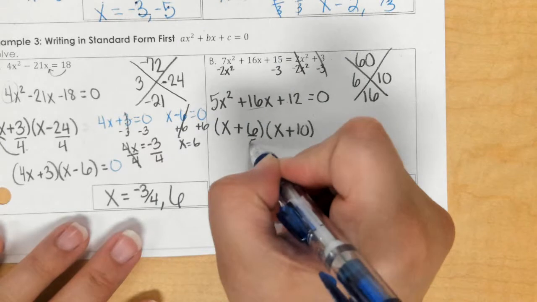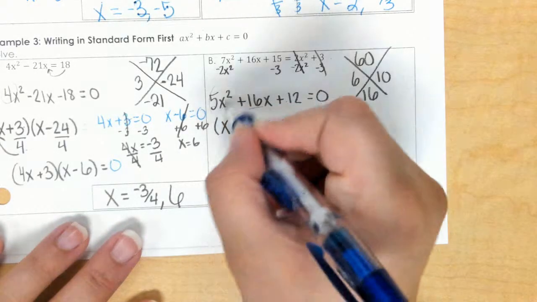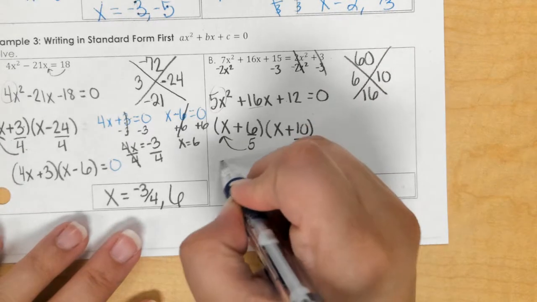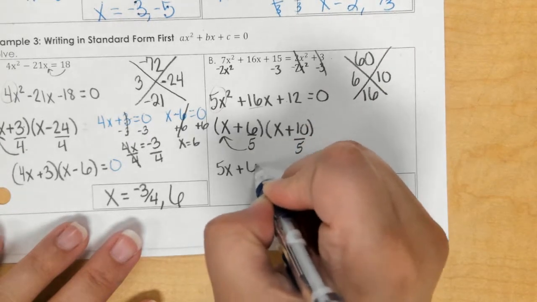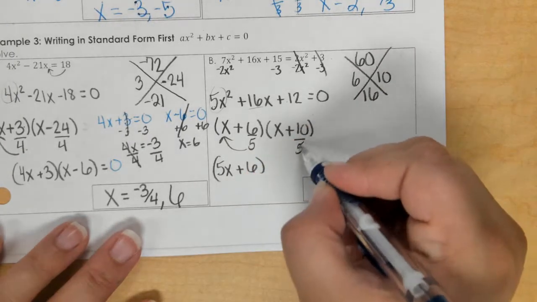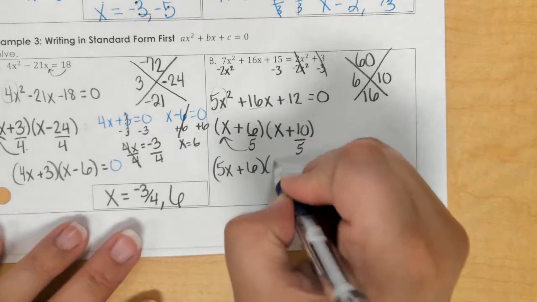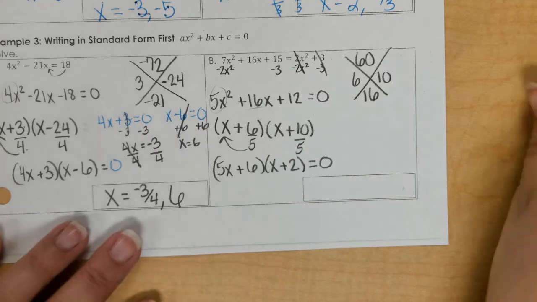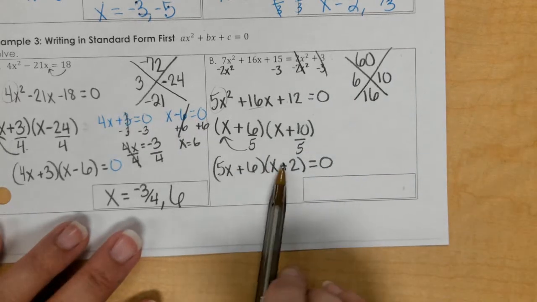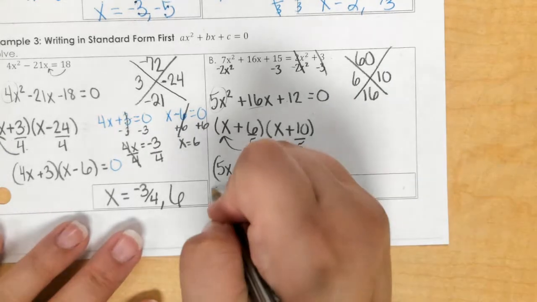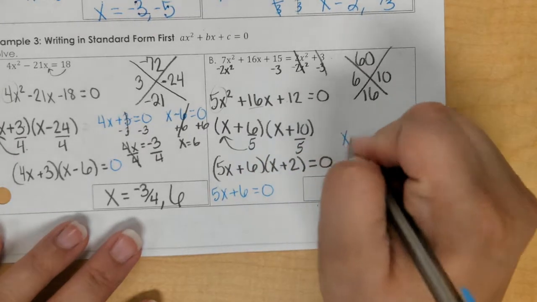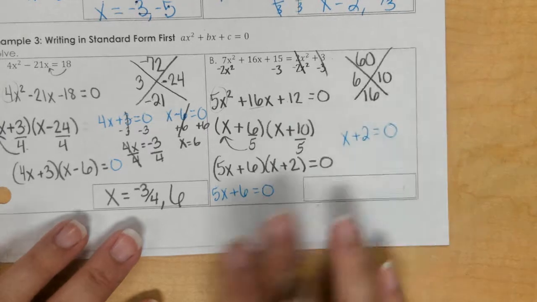And we divide by the first number of the problem, which was a 5. Okay, so this can't divide, so I bring the bottom up. This can divide, which is 2. Okay, now we set each part equal to 0. So 5x plus 6 equals 0, and x plus 2 equals 0.